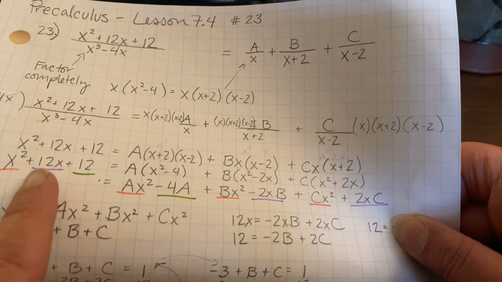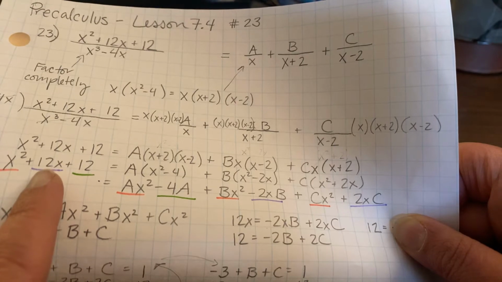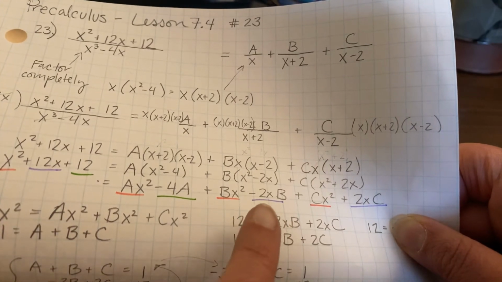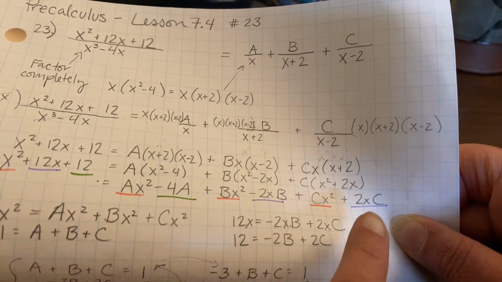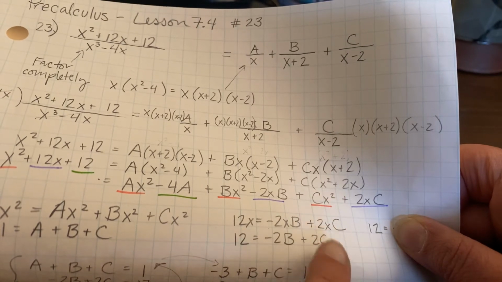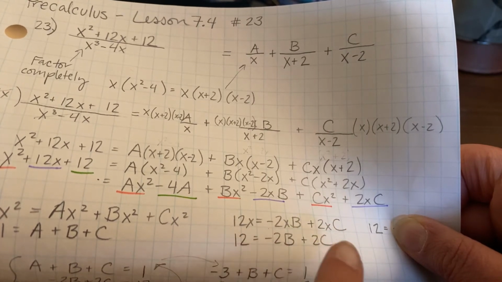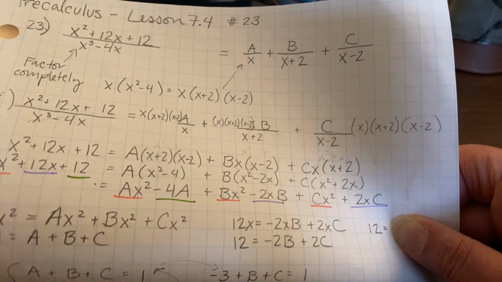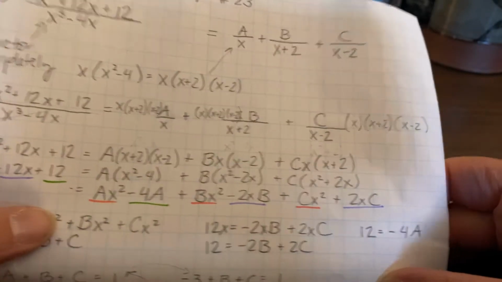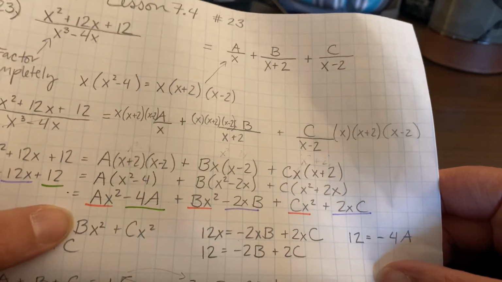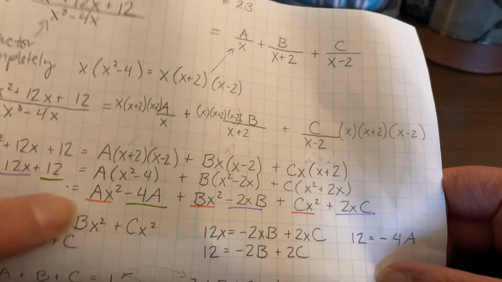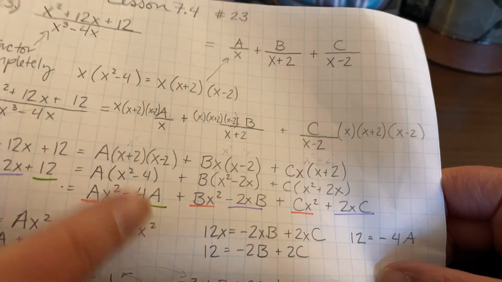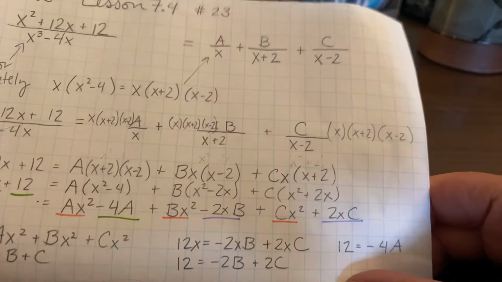Then we've got the x terms, right? So we'll do 12x is equal to, there's a negative 2xb and a plus 2xc. And because those are all divisible by x, we can just make that 12 equals negative 2b plus 2c. And then constant terms, things without an x, there's a 12 and a negative 4a, and they have to be equal to each other. So 12 equals negative 4a.